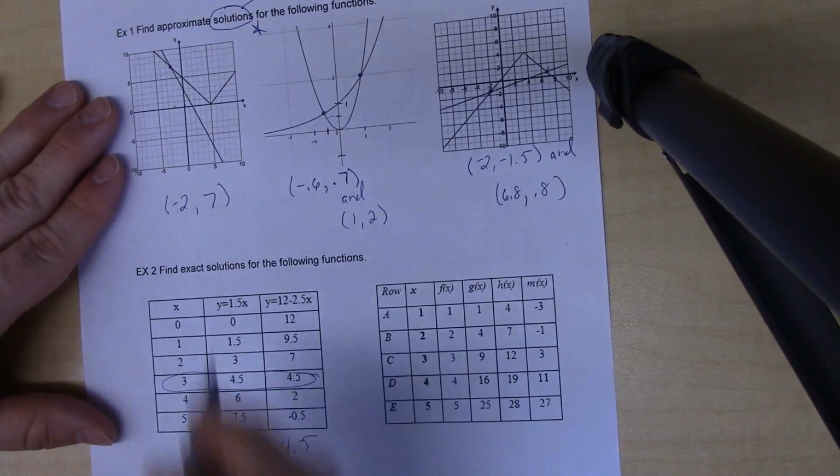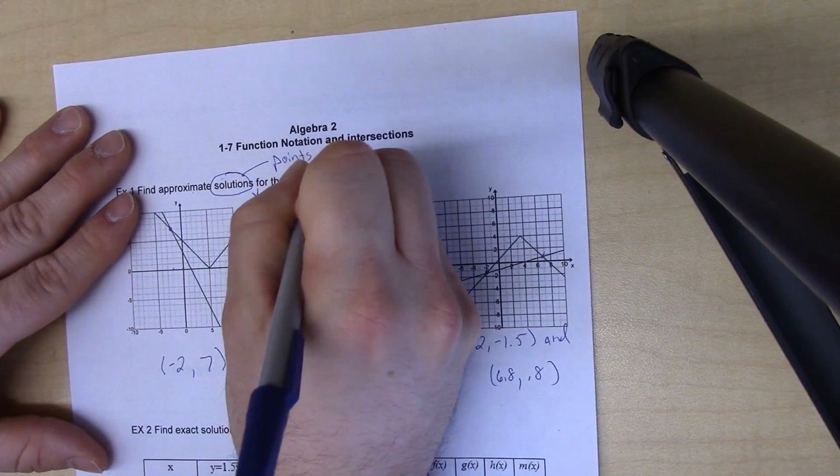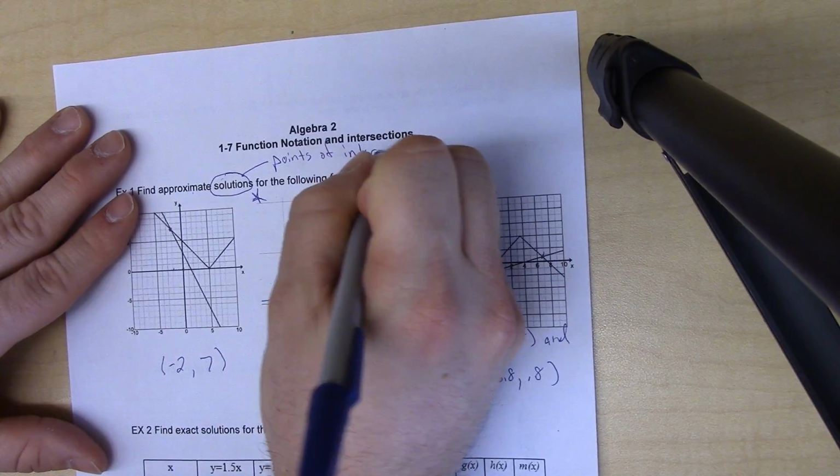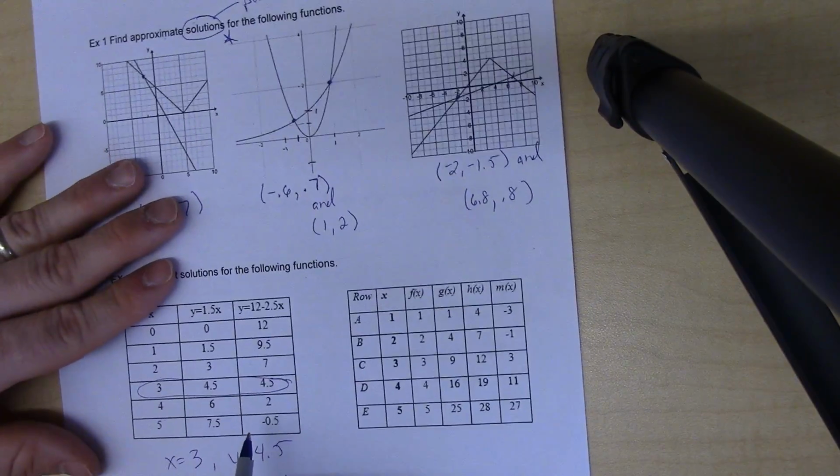Solutions, again, are points of intersection. You know what? I forgot to write that up here. Let's write that. Points of intersection. So that's what they share in common.